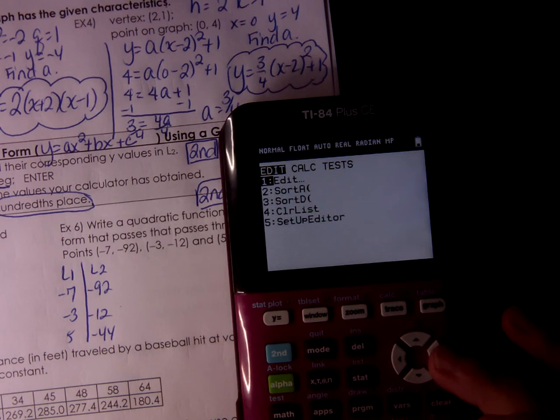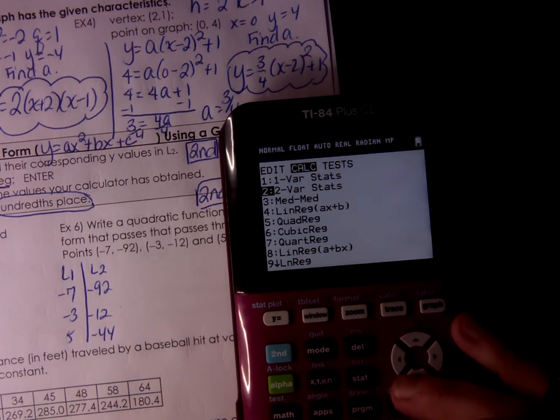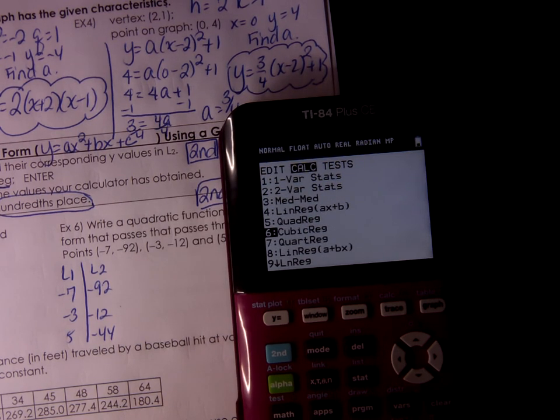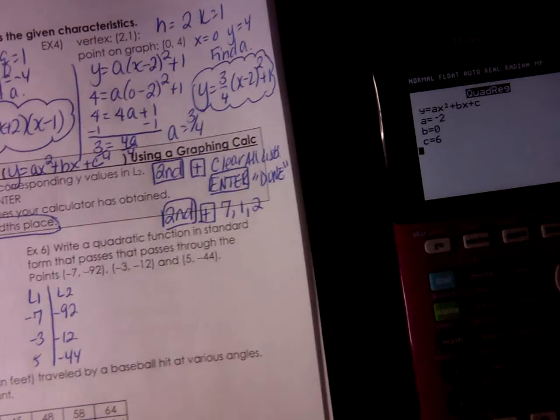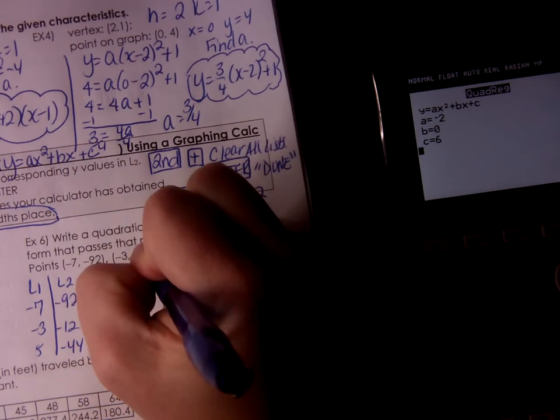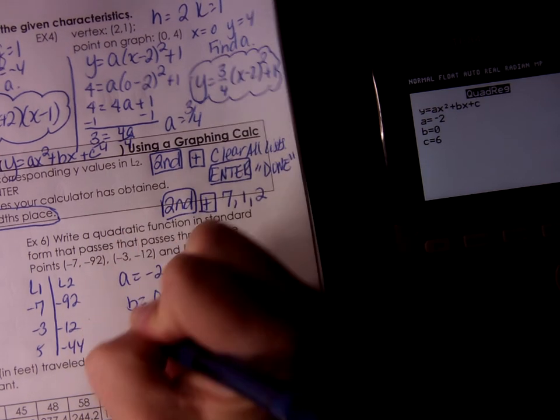Next, I'm going to press stat. I'm going to press the right arrow over to calculate. We're in the quadratic unit, so we're going to go to quadratic regression, number 5. I'm going to press enter. I have to press enter 5 times to calculate, and I end up with my A value equal to -2, my B value is equal to 0, my C value is equal to 6.